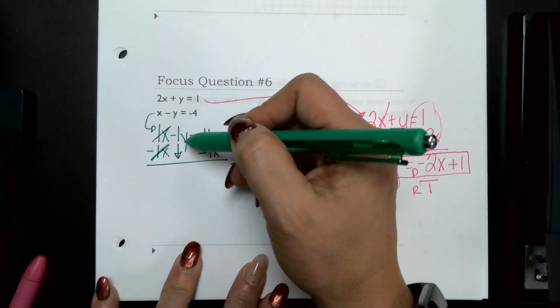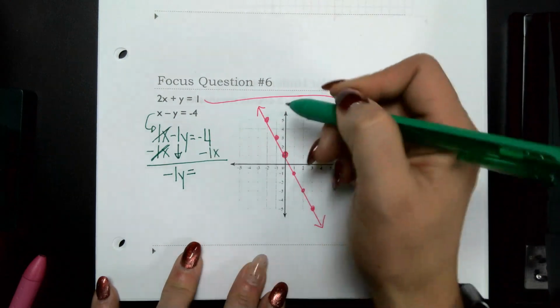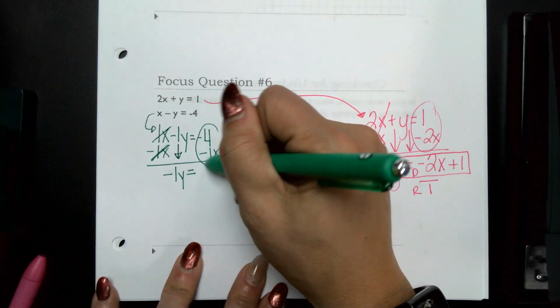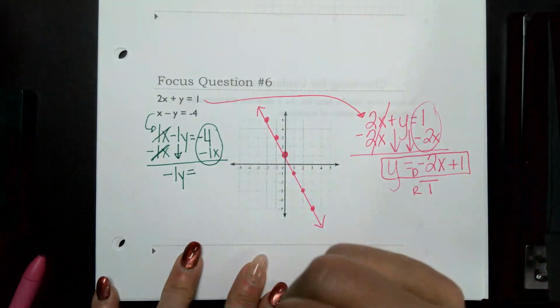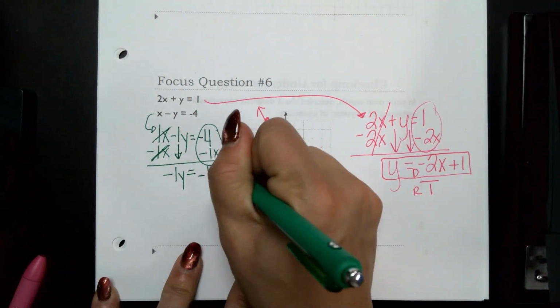Okay, now this 1y is actually a negative 1y. And then this side, we cannot combine them. So when you write it sideways, start with the x term and then the minus 4.